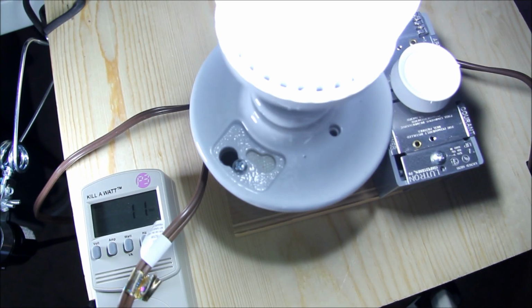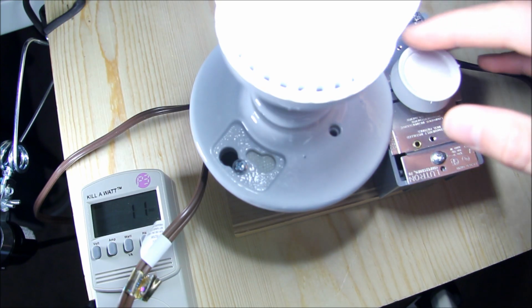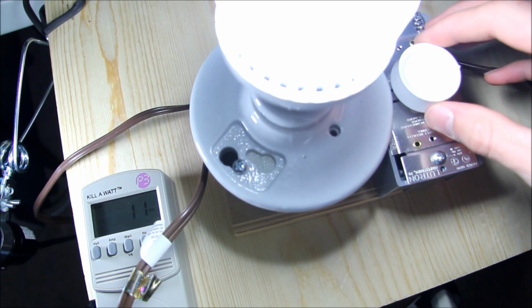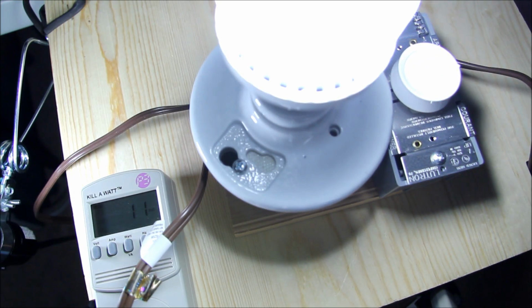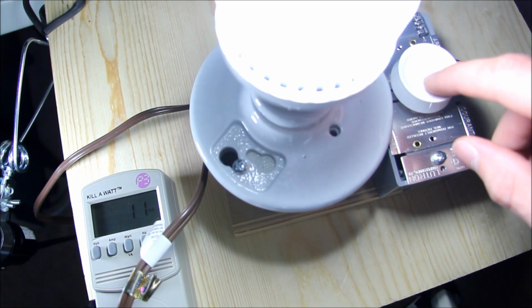I'm investigating how the power factor changes as an LED bulb is dimmed. What I have here in front of us is a Utilitech 60 watt equivalent LED bulb. On the packaging it's rated at 13 watts. On my Kill A Watt I'm showing about 11 watts at the moment. I assume that's just a measurement error with the Kill A Watt, or potentially the dimmer is not maxing the bulb out, but I don't think that's true.